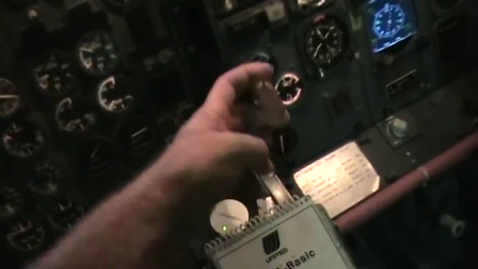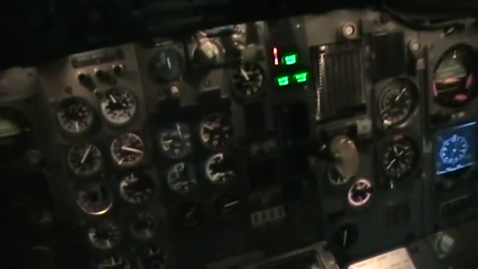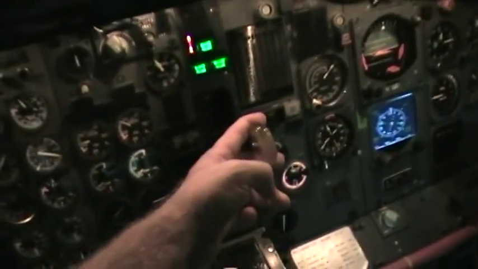On our landing gear handle, anytime we're on the ground, if I move the handle out of the down position, our alarm goes off. To silence that alarm, I have to put the landing gear back into the down position. It's a nice safety feature.